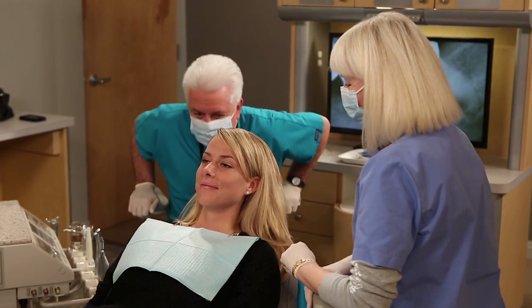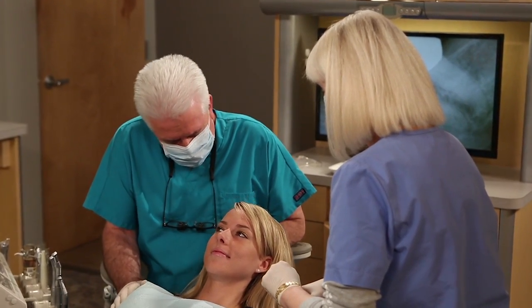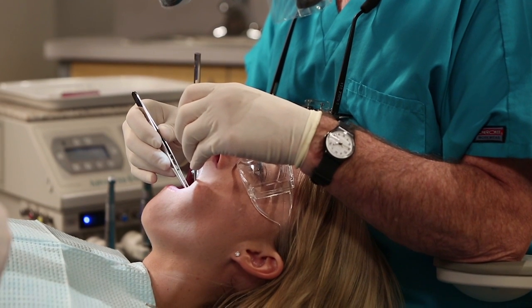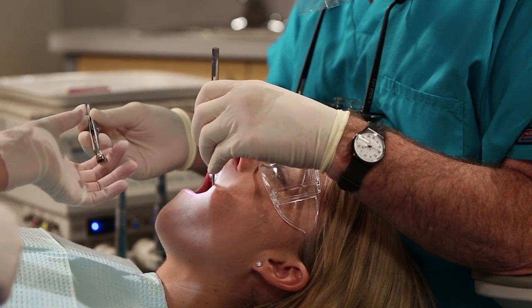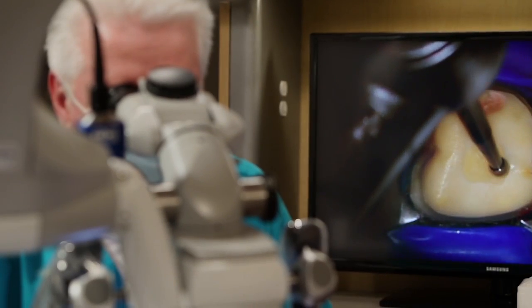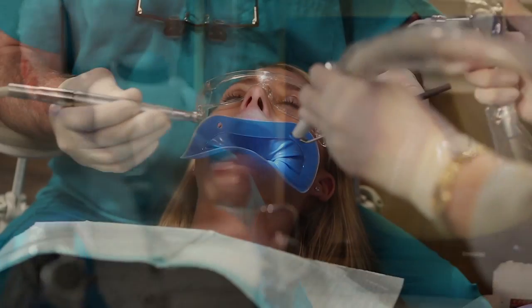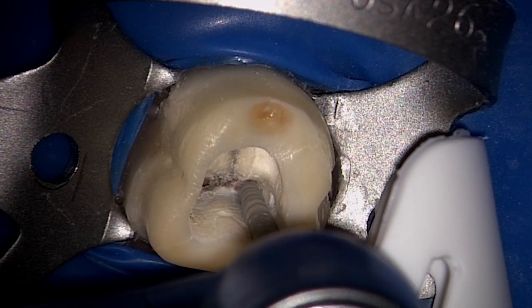Let's get started. As we might expect from the preoperative film, access could be difficult through this prosthesis, and so in this instance, we elected to go ahead and remove the bridge. I want to emphasize the importance of straight-line access to each orifice. Certainly, the internal walls of any access cavity should be flared, flattened, and finished.